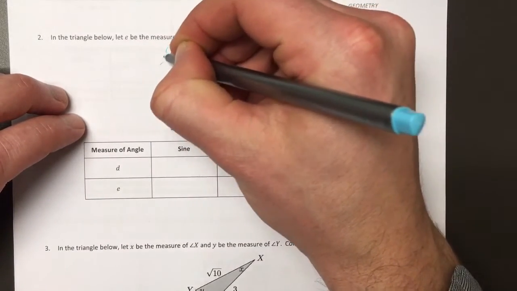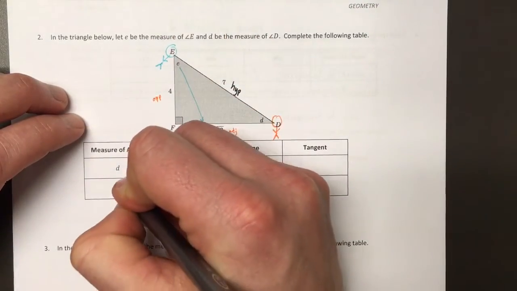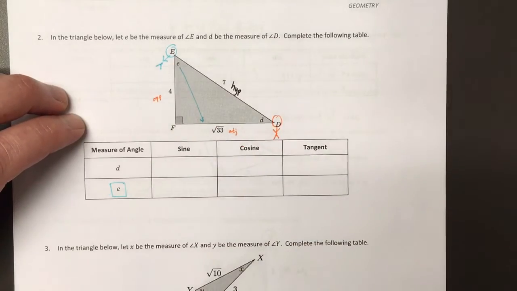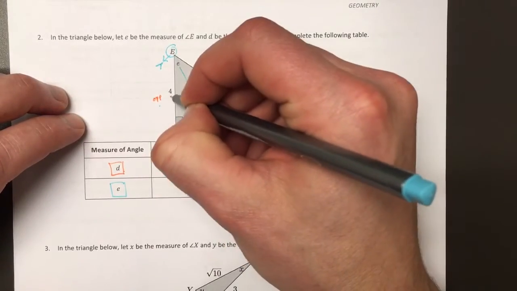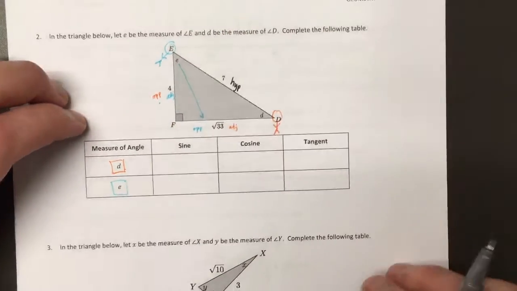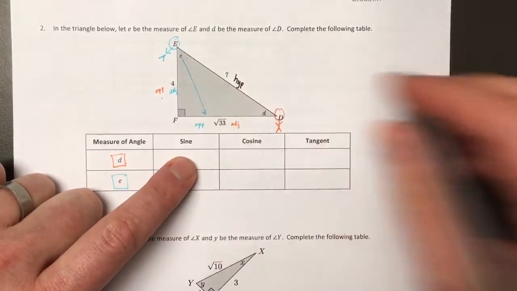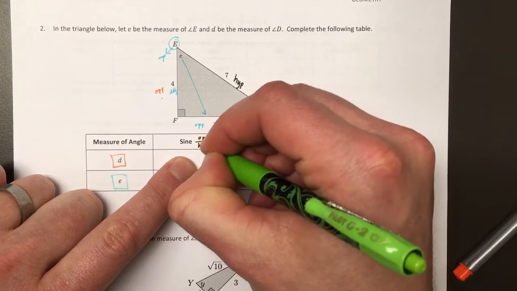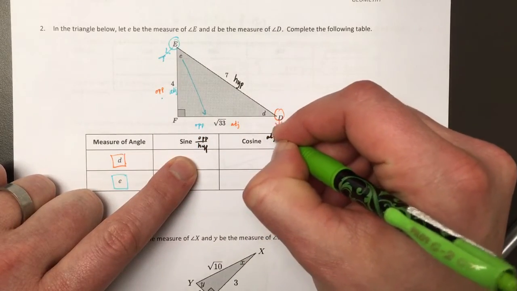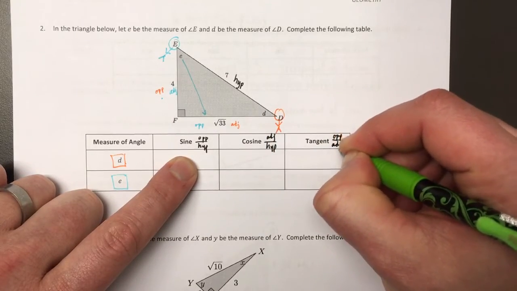So blue, put the little person in there, they look across, and so when I'm dealing with the blue, which is E, I'll have different ratios than when I look at D, which is orange. And here's my opposite, here's my adjacent. And so blue versus orange, here we go. The sine, you might want to write down what that sine is, which is opposite over hypotenuse. This is adjacent over hypotenuse. This is opposite over adjacent.